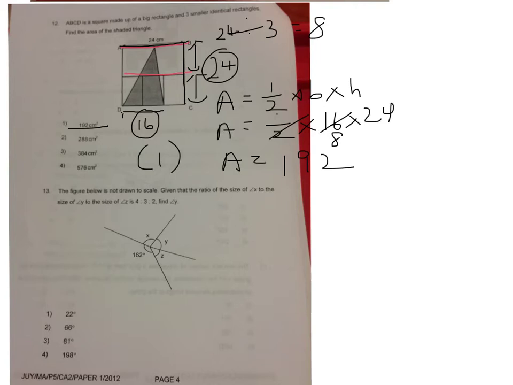Now we move on to question 3. Question 3, the figure below is not drawn to scale, given that the ratio of the size of x to the size of y to z is 4, 3, 2. Find angle. So this is actually 4 units, 3 units, and this is 2 units. First of all, you need to know that angles at a point equals 360 degrees.